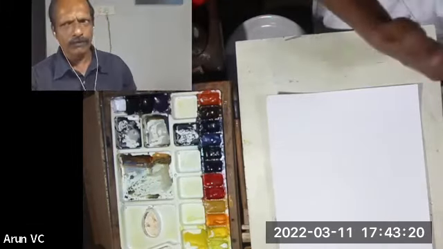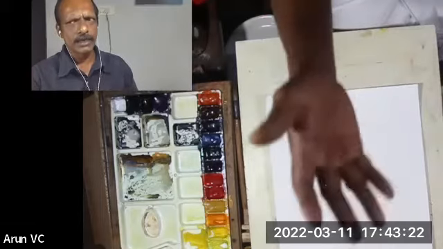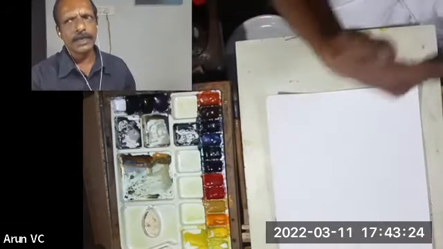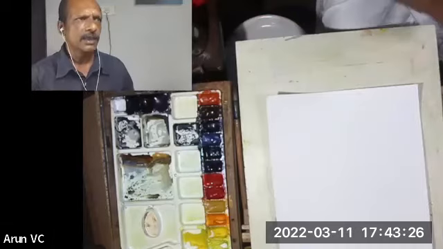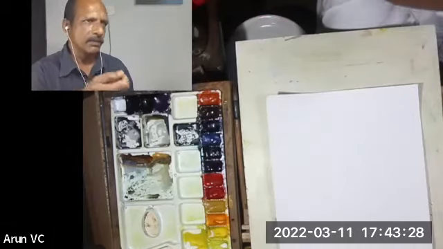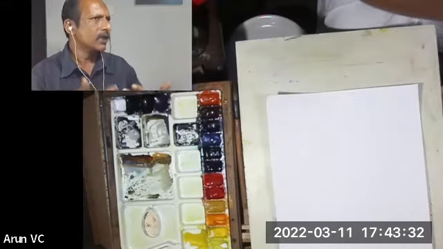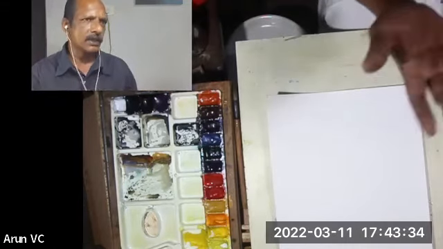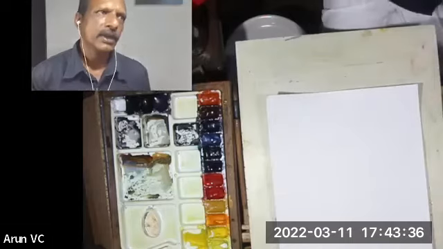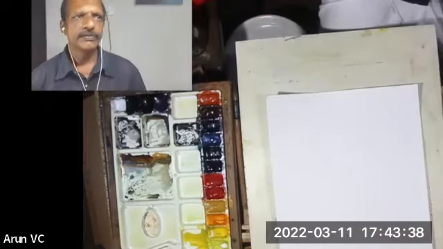And of course, when it comes to the final details, then we use dry paint, sometimes just to give depth to the painting. So that is it.